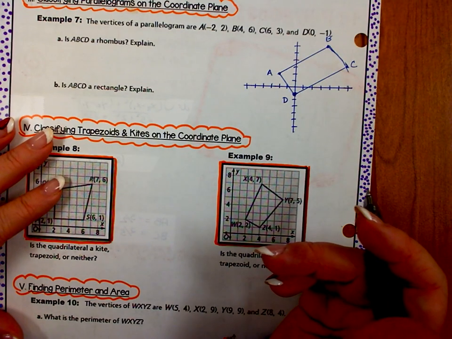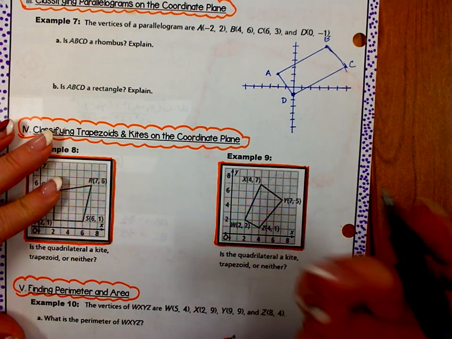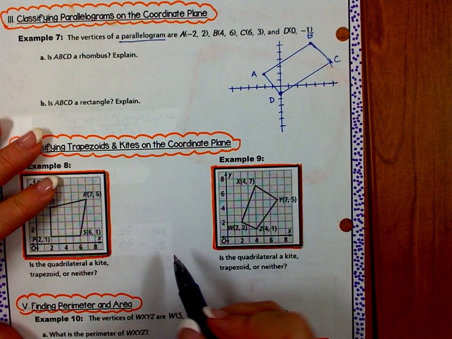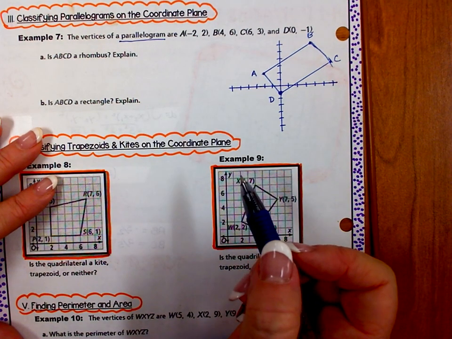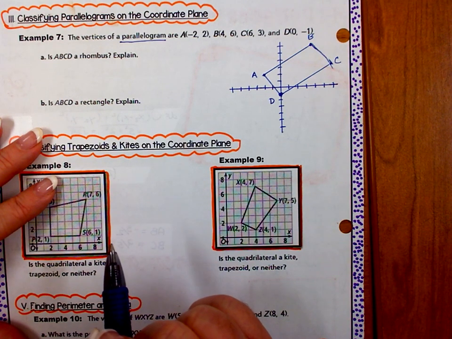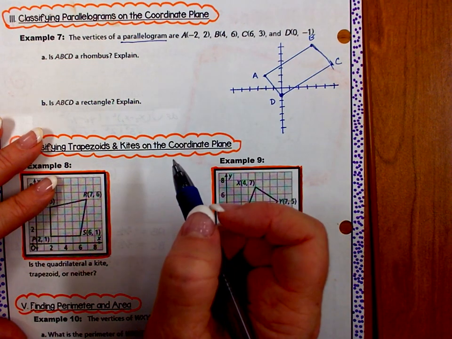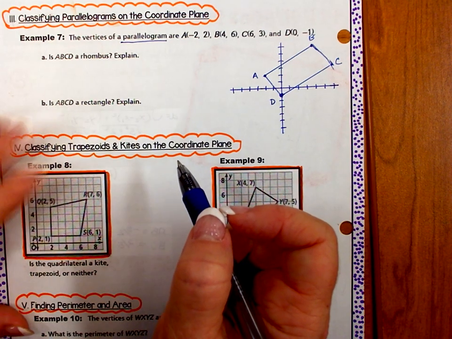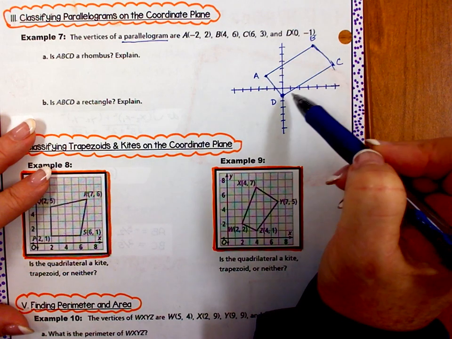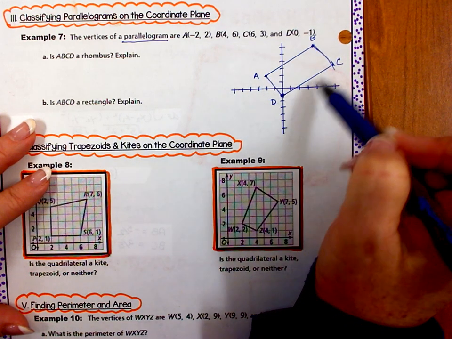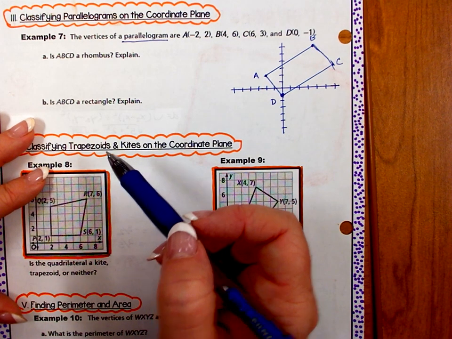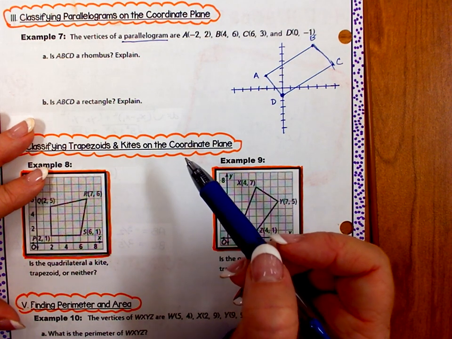Now, looking at this, we want to figure out if it's a rhombus. Okay, so we know it's a parallelogram because they've told us that it's a parallelogram. All right, so what do we know the difference between a parallelogram and a rhombus is? Okay, if you said that all of the sides of a rhombus are congruent, then you would be absolutely correct. So what we want to know is, are the sides of this parallelogram congruent, all 4 of them? And actually, we can look at this one and tell that they're not going to be congruent.